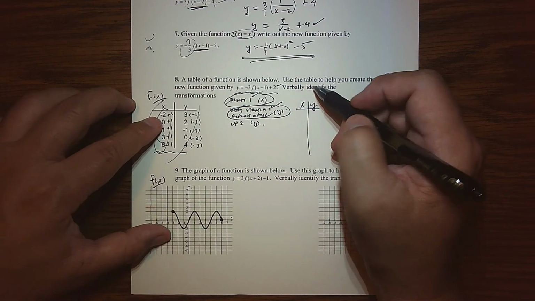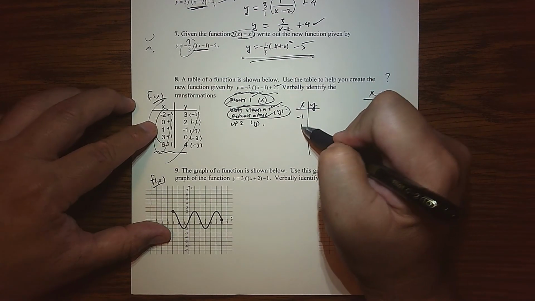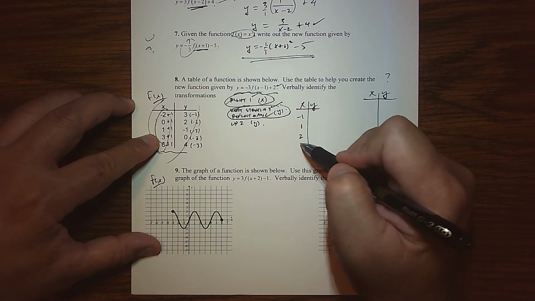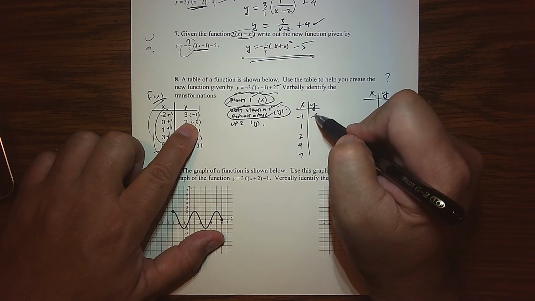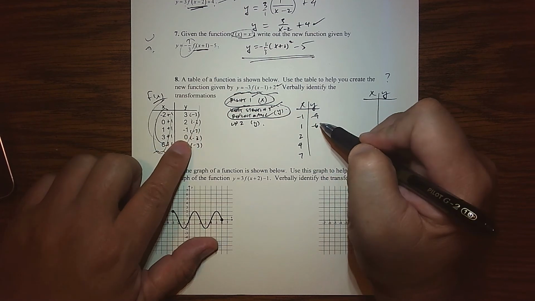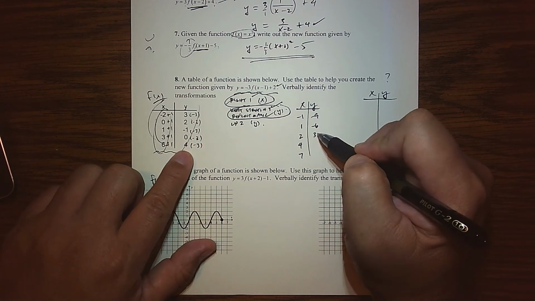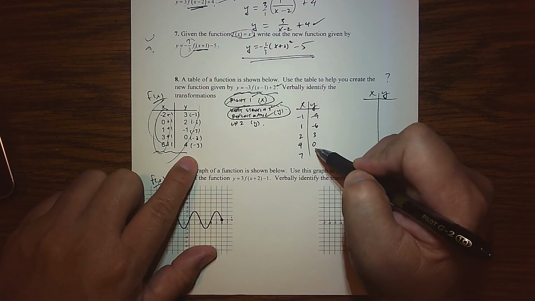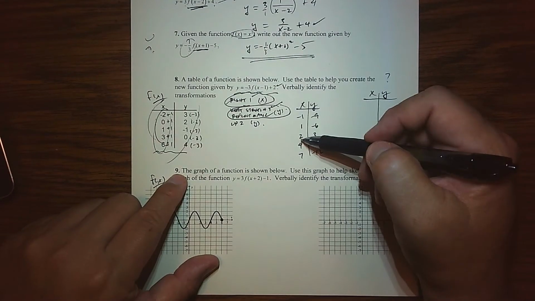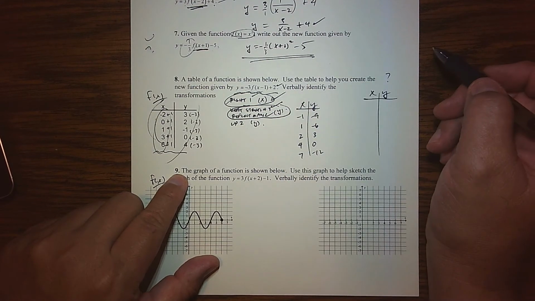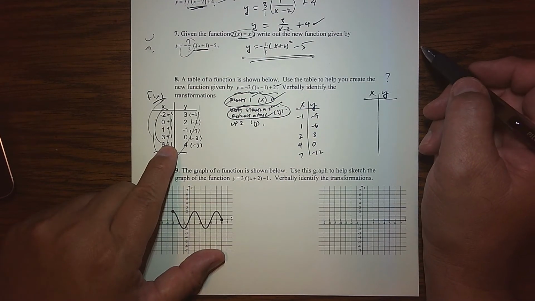My x values are -1, 1, 2, 4, and 7. My y values are -9, -6, 3, 0, and -12. So you can see that all the x values have been shifted to the right 1 because I added 1 to all the original ones.